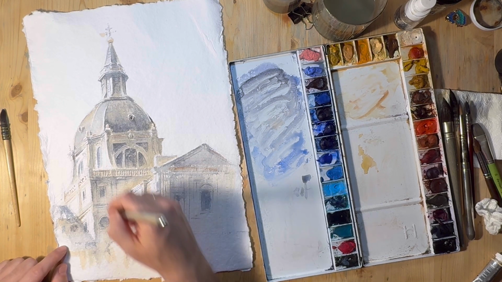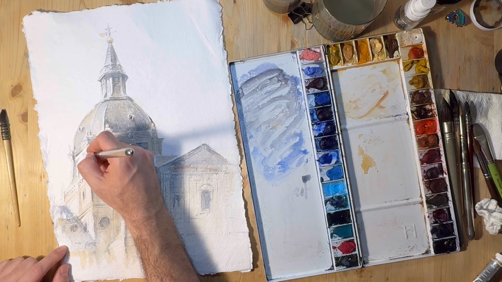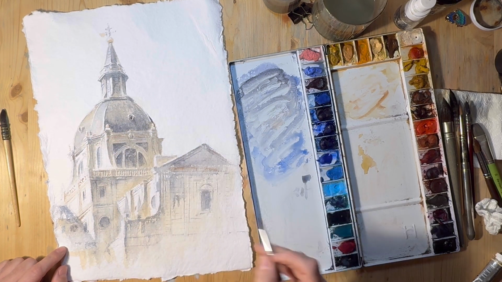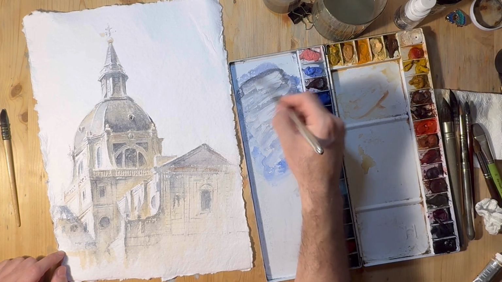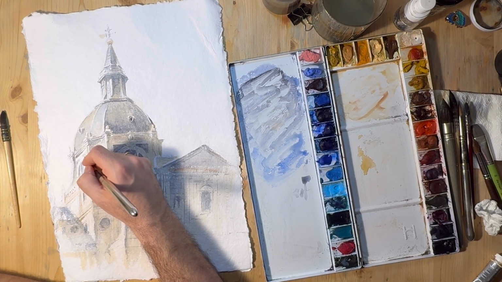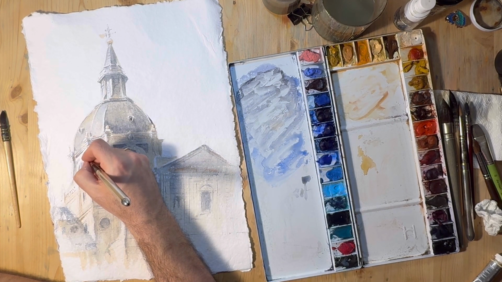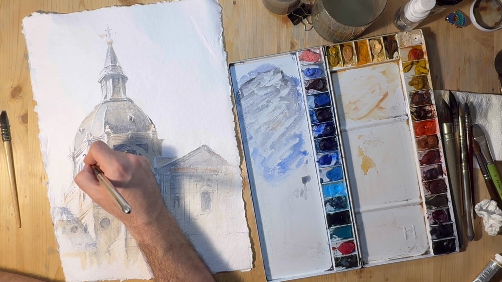Now I'm going to work on a few statues that are in front of the dome, and we're basically mostly done here. I'm just adding more details because I want to, but we could already more or less stop here if we wanted to. I'm going to work on the statues now, and like I told you before, we're doing these kinds of human figures here. I'm not going to paint everything about them. I'm just going to paint their shadows.